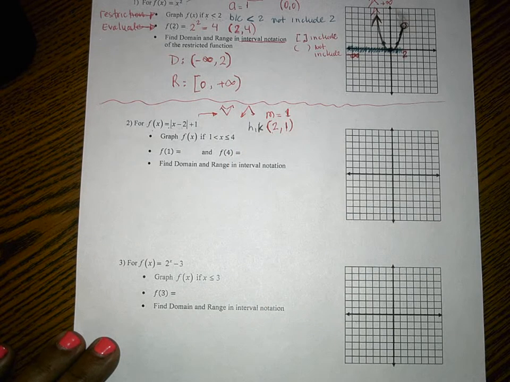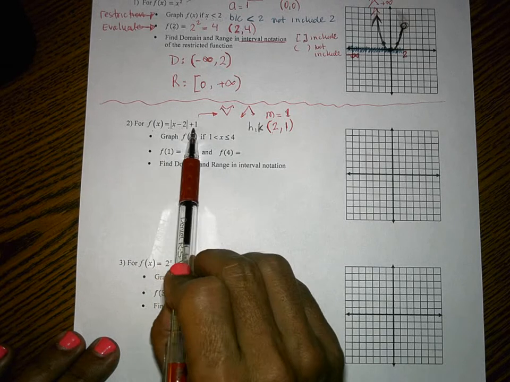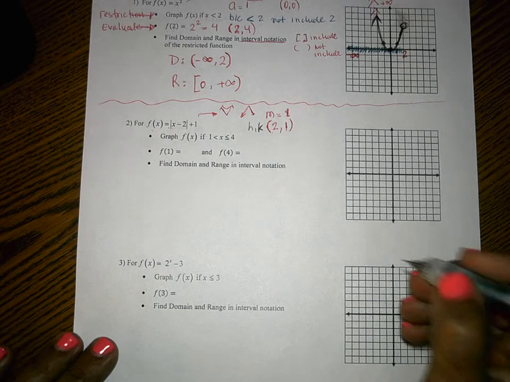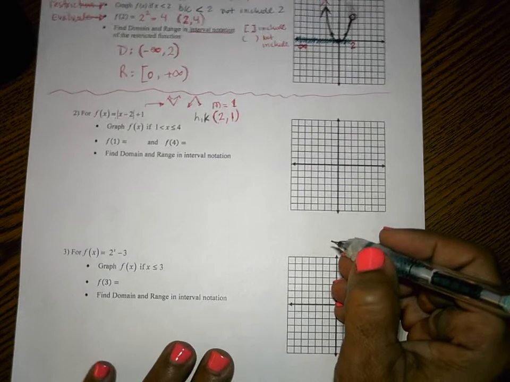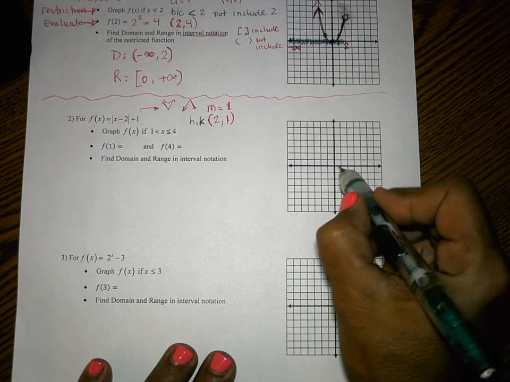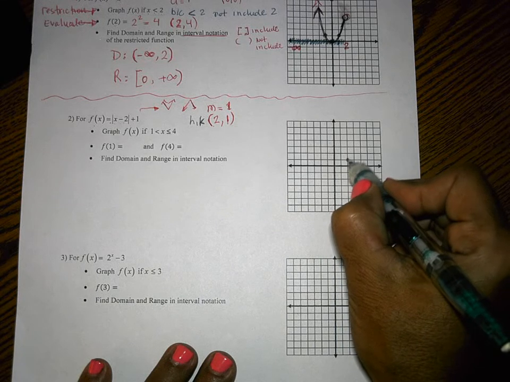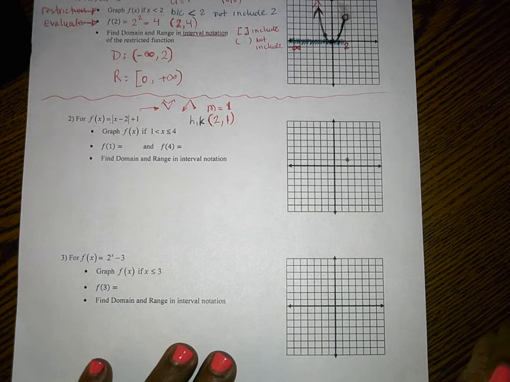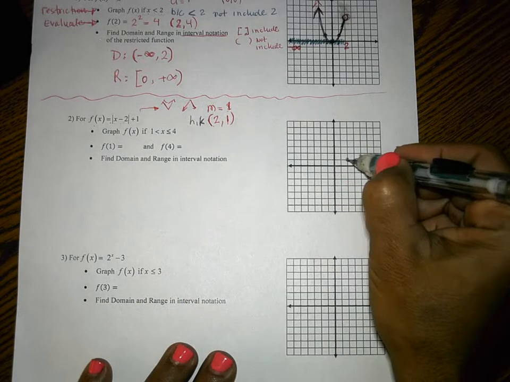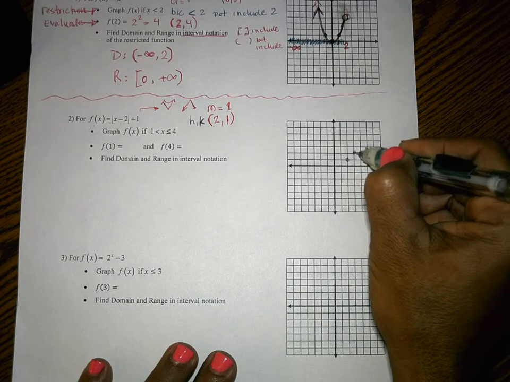Okay? So I'm going to go ahead and graph the entire function, but I'm going to do it lightly, with a pencil, okay? So we're going to go to the starting point of 2, 1. Let's go on the x value right here, 2, y value 1 is right here. That's our starting point. I'm going to use the slope of open up, up 1 over 1 to the right and 1 to the left.